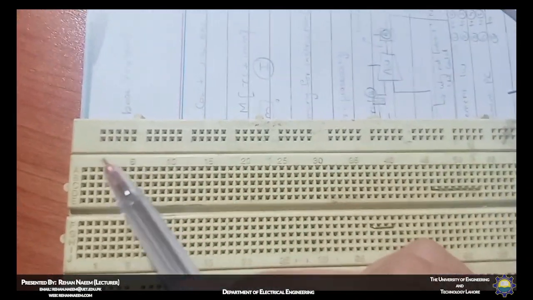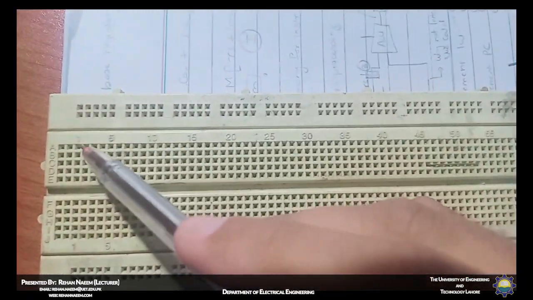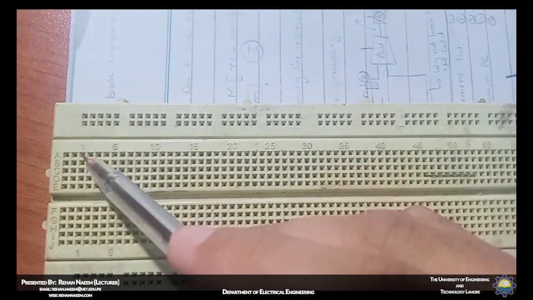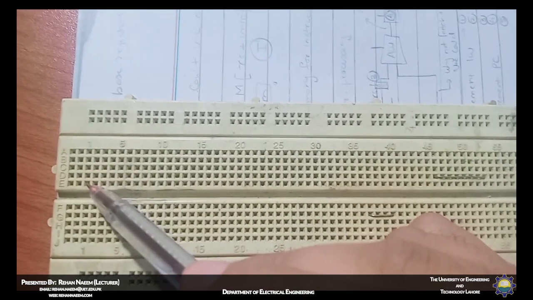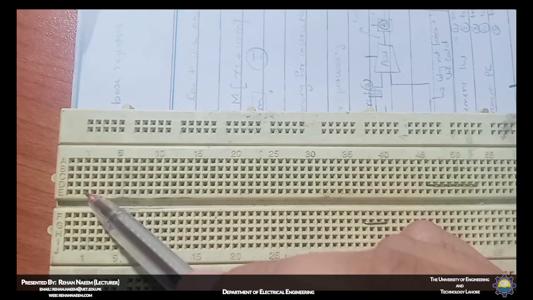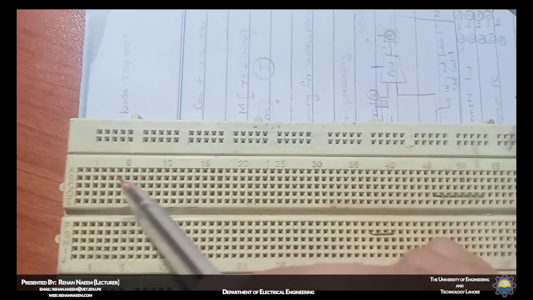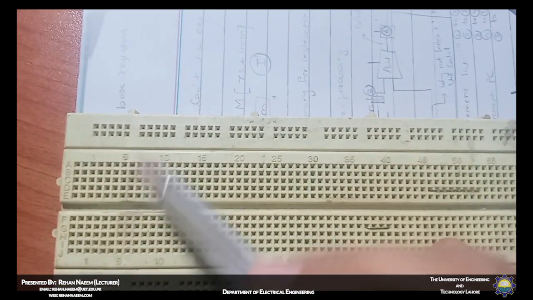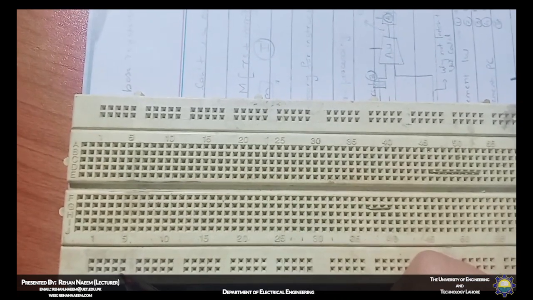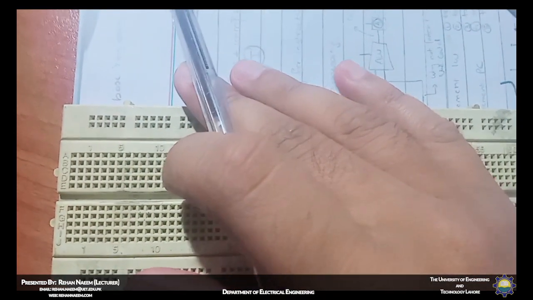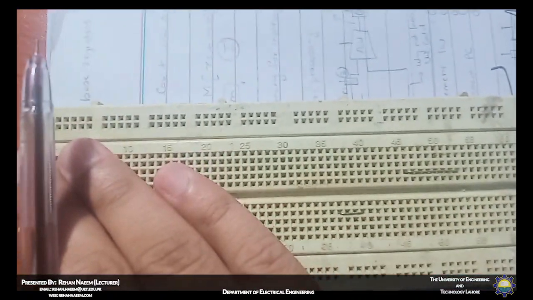Okay, let's start with the second part. In the second part, all of these holes are vertically connected. This hole is connected to this one, is connected to this one. So all of these holes up to this point are connected vertically. But this hole is not connected to this hole. This part has no connection with this part. Similarly, this part has no connection with this part. This part has no connection with this part. So all these 4 parts are not connected to each other. You have to keep this thing in mind.